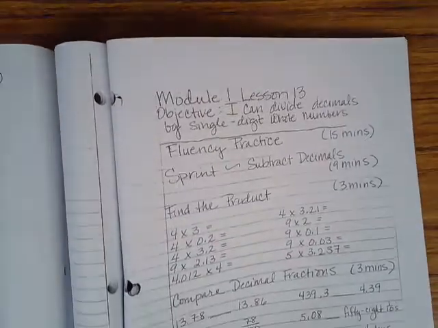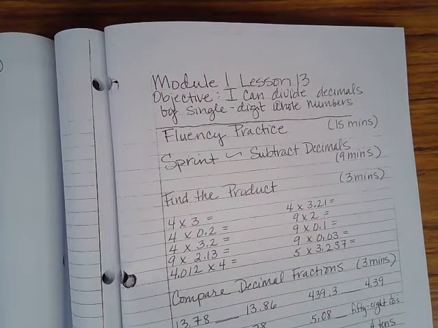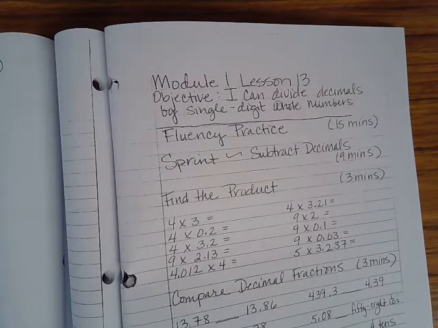This is EngageNY, Module 1, Lesson 13. Read the objective out loud while I read it. I can divide decimals by single-digit whole numbers. Such a great lesson. Anyway, we're going to start with a sprint, and our sprint is subtracting decimals.